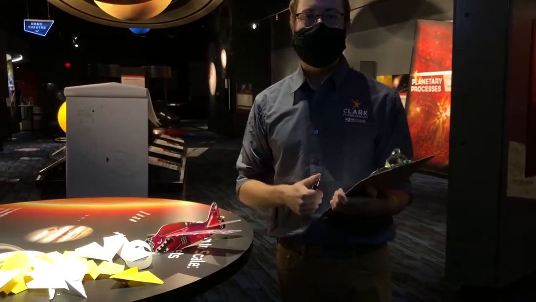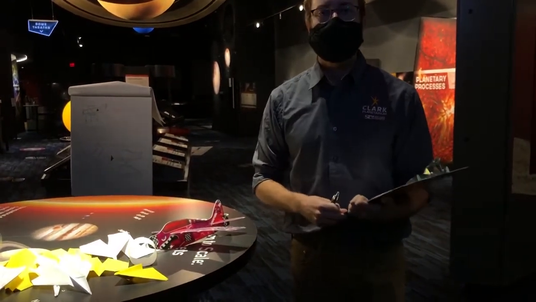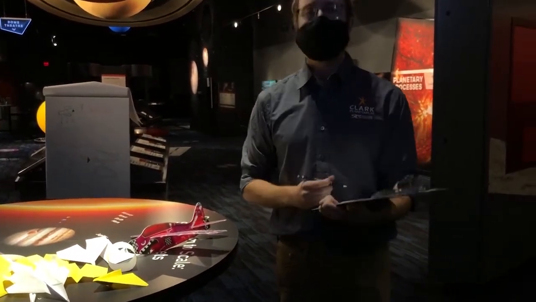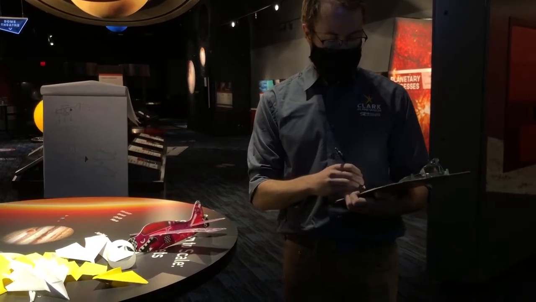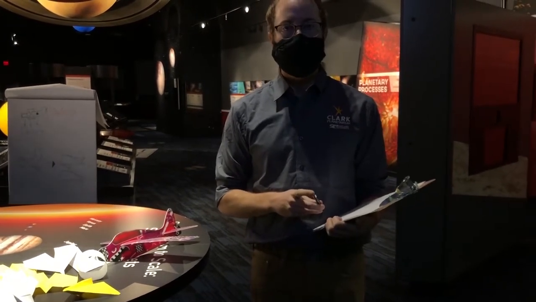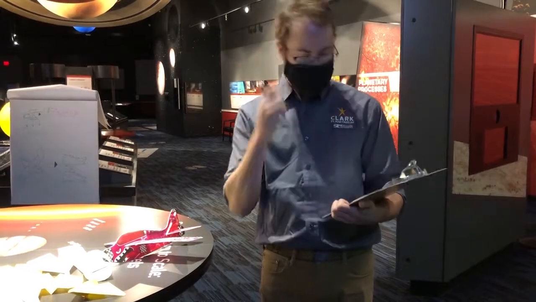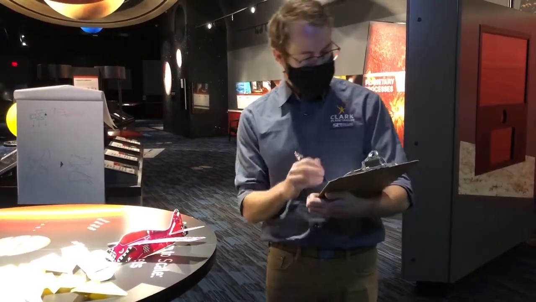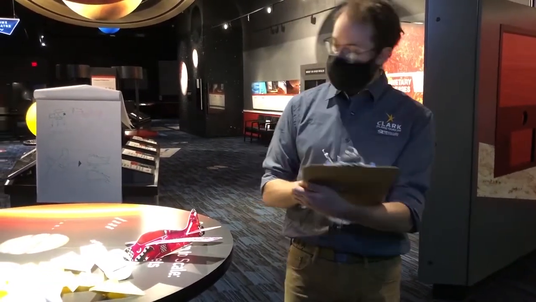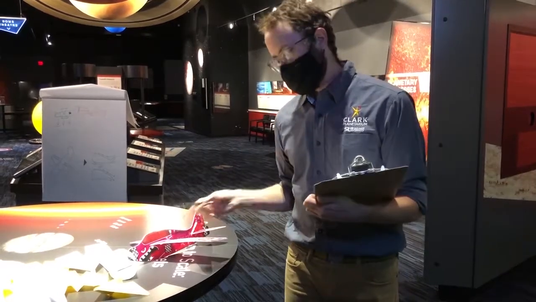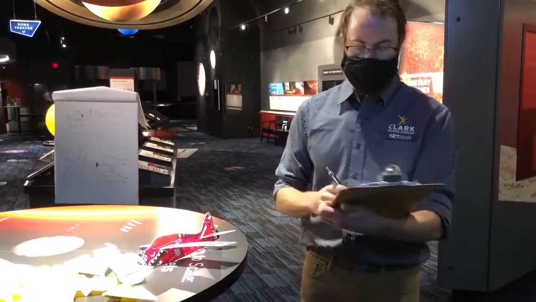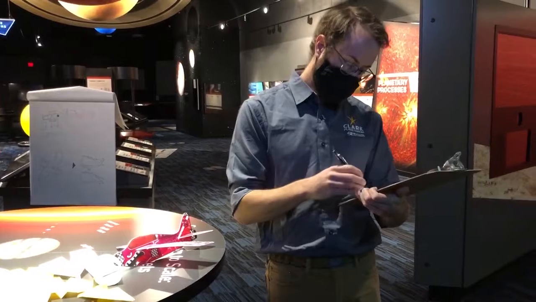So now that we've thrown our planes and Chris has measured how far that they went, you're going to add them up and create an average column. And now this is the point where you can ask yourself, which one actually did go the farthest? Which one flew the straightest? Which one looked the coolest? Which one flew the farthest on average, or which one flew the farthest overall?